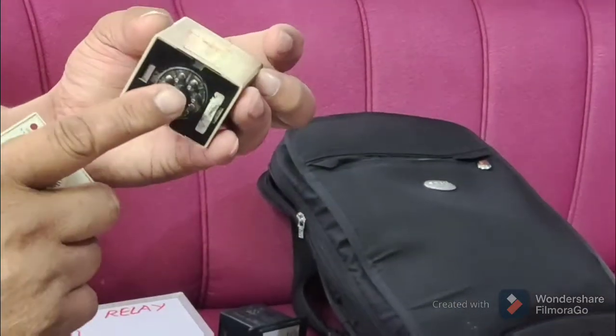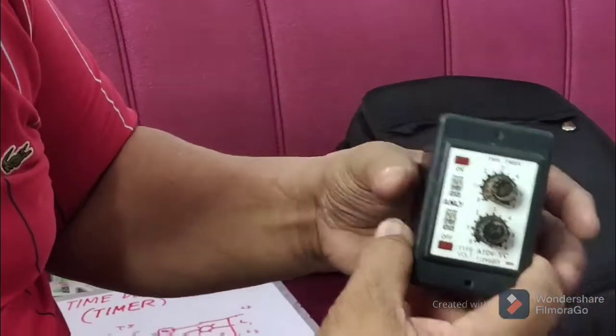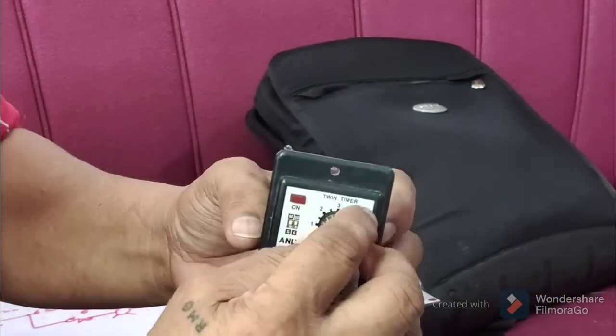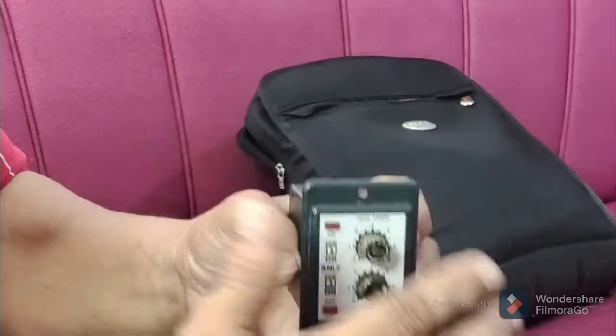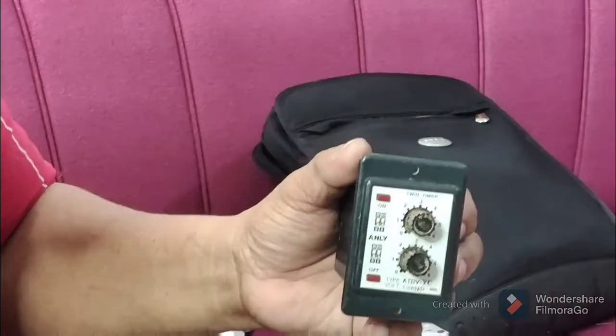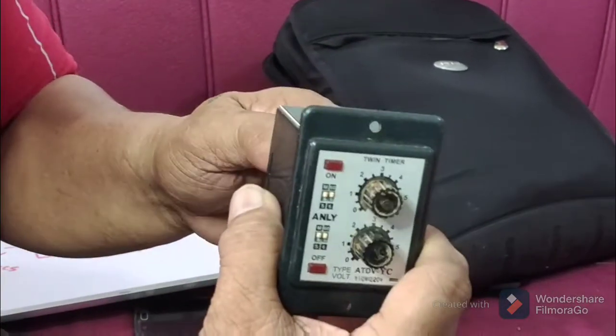The same base 8 terminal. And then you have also another timer here. This is a double timer. If you want to run a motor after 10 seconds, or if you want to run a motor after 20 seconds, meaning to say, you can vary the running operation of your motor. So you can use this double timer.